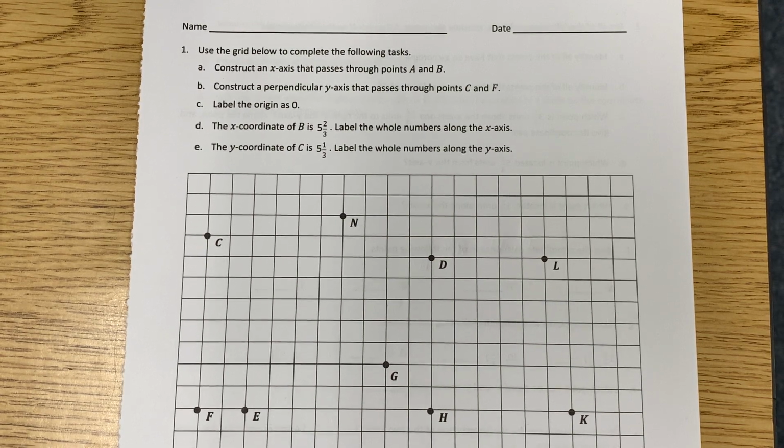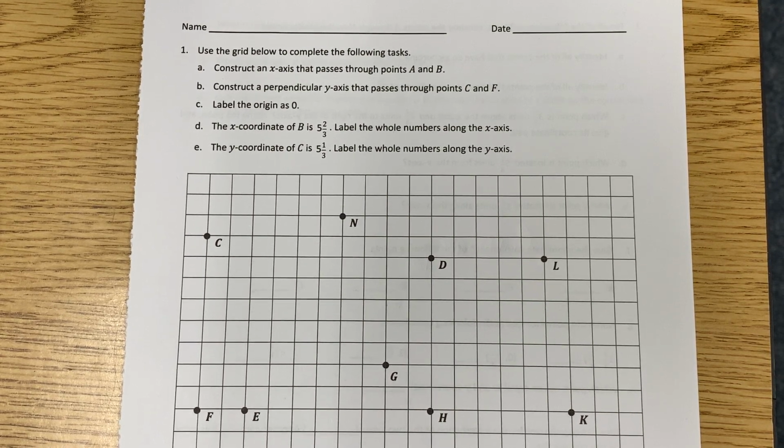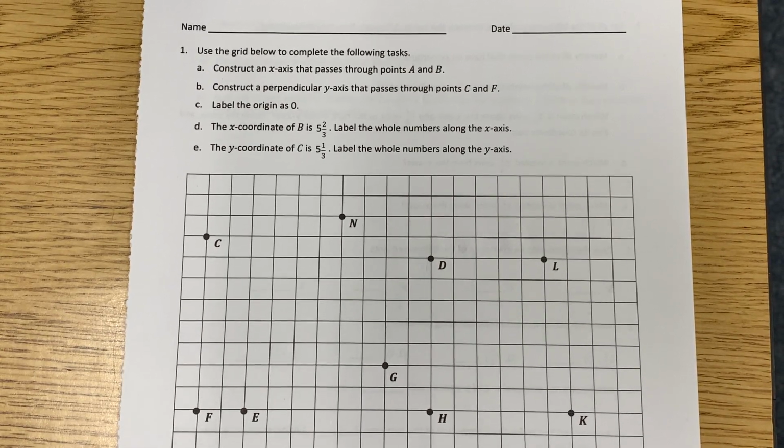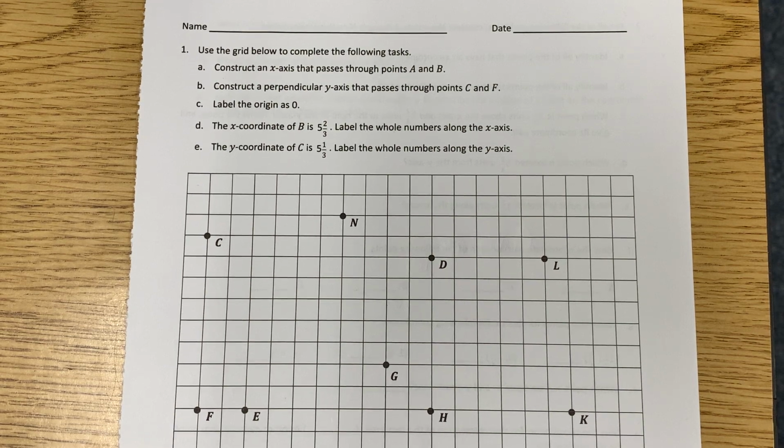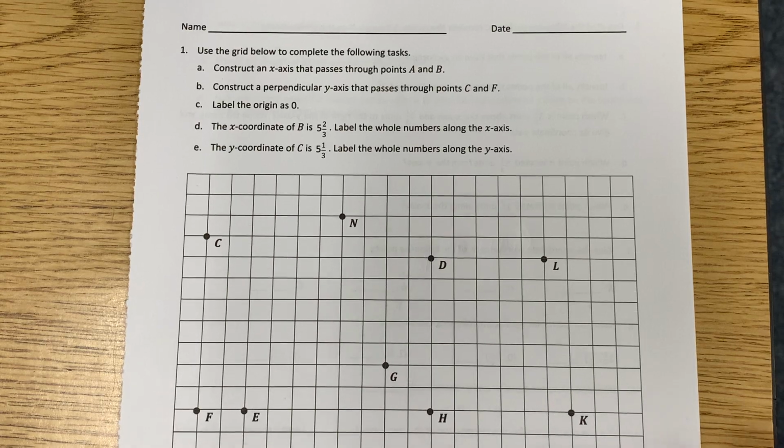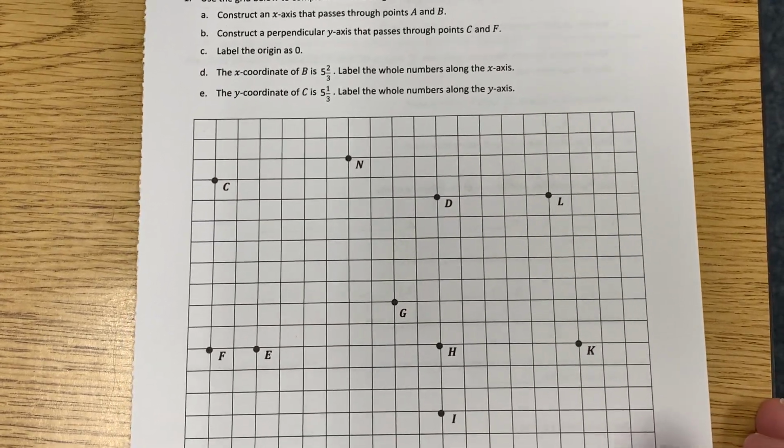So these steps, A through E, have given us different directions that we have to follow. So you need to start with what letter? A, and end with? E. Our first one says construct an x-axis that passes through points A and B. Construct an x-axis that passes through points A and B.